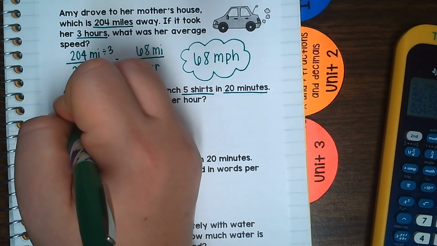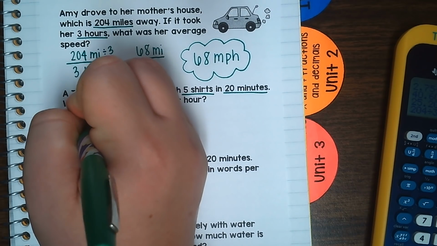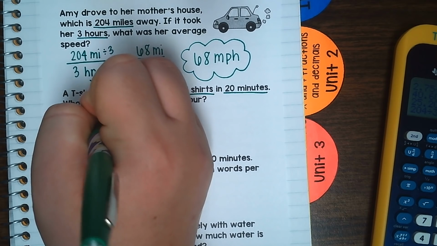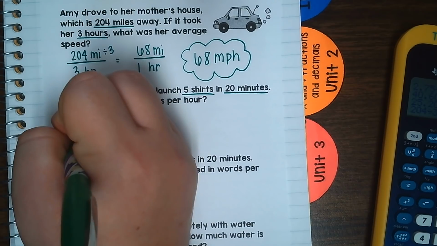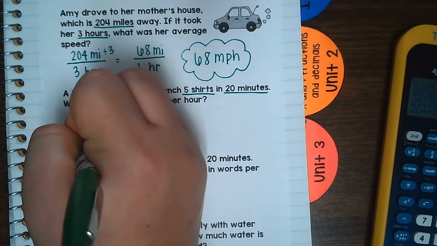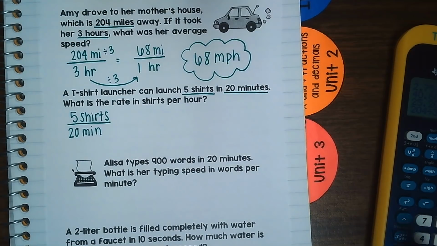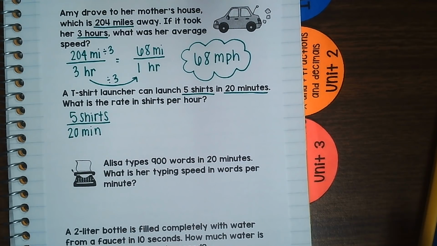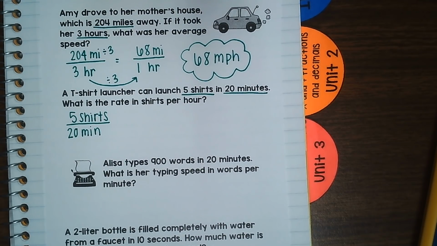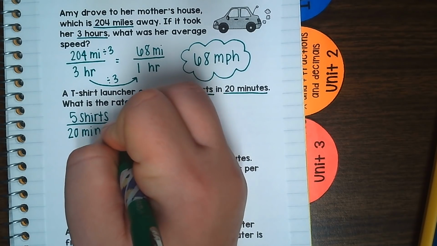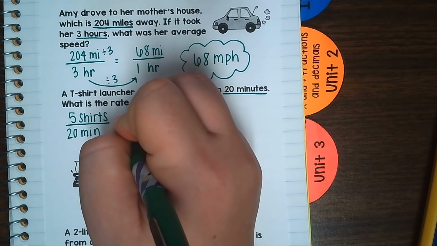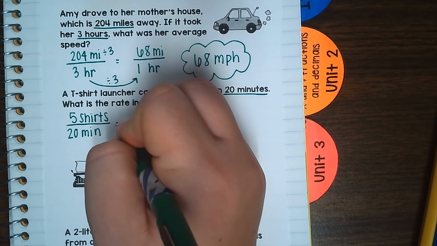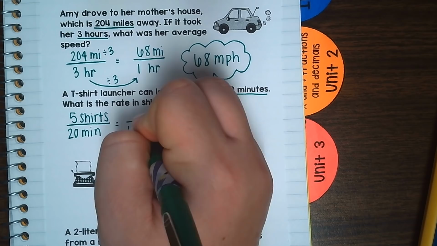So that's our rate. 5 shirts in 20 minutes. Now I'm going to have to do a little bit of converting. I know that I cannot go straight from 20 to 1 hour.